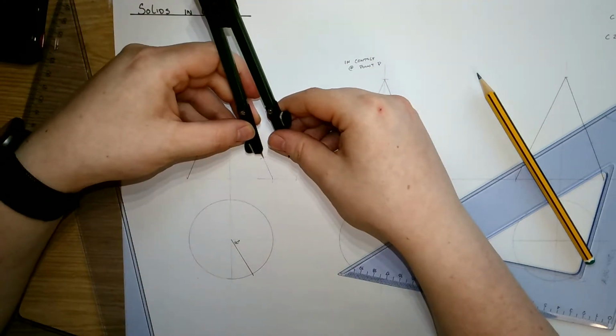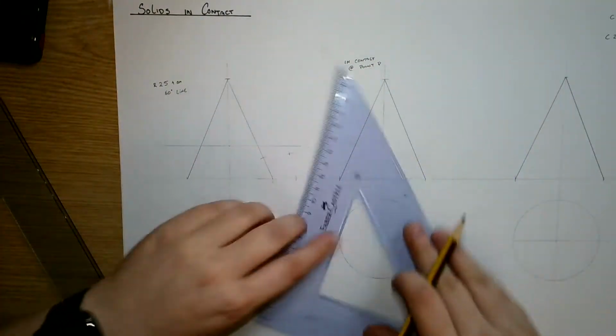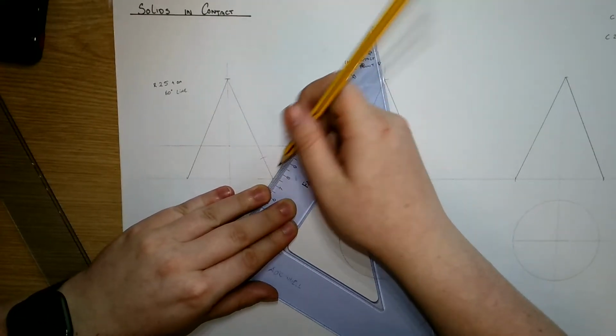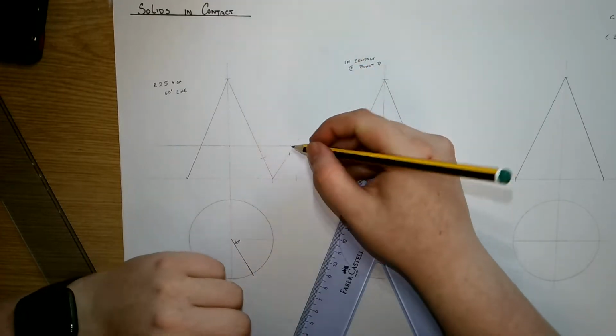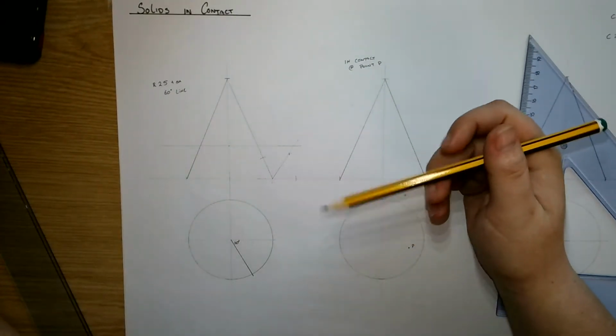The other option that's just as easy is that you could bisect this angle here. And where that bisection crosses is the second line, and there's our center point. Now, a couple of things you need to note on this.